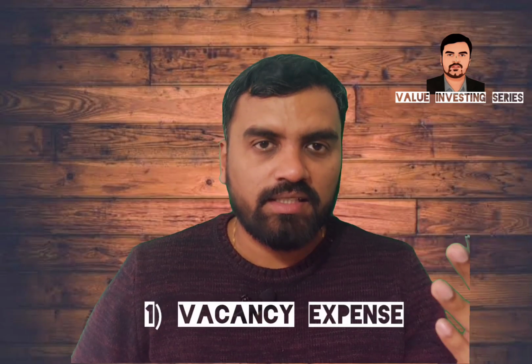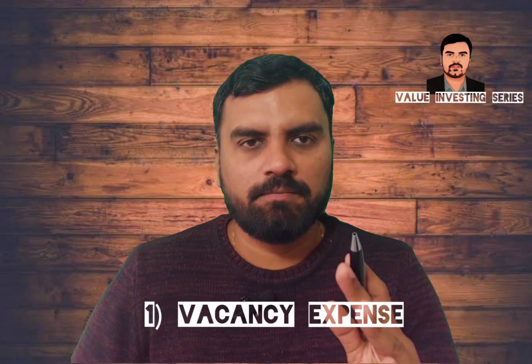For a rental property, I have identified some expenses. The first expense is vacancy. In the sense, if you have 12 months in a year and you are renting out the property, maybe for a month you don't get a tenant. That's the vacancy cost. One month's rent is not coming to you, so you will get only 11 months of rent. You have to consider that while calculating the cash flow generated out of the property.